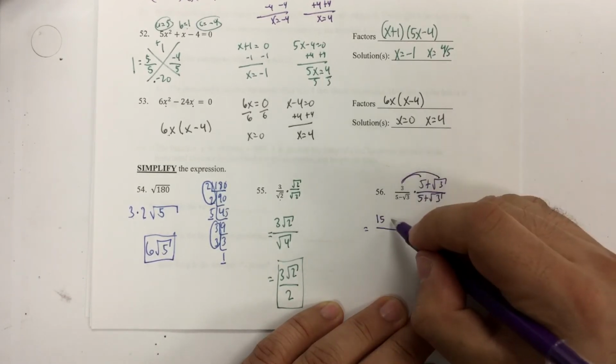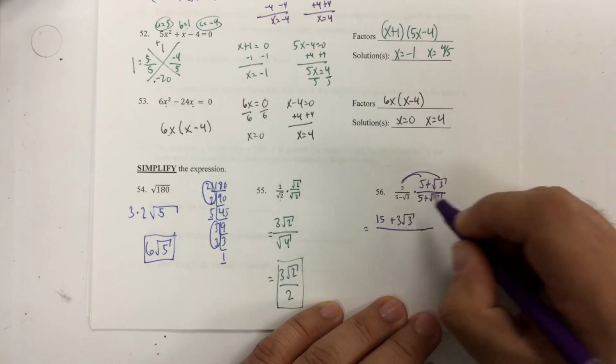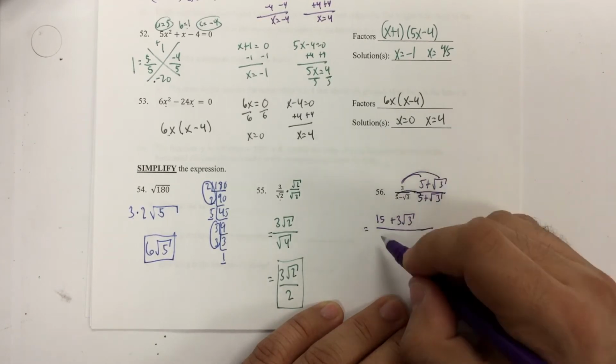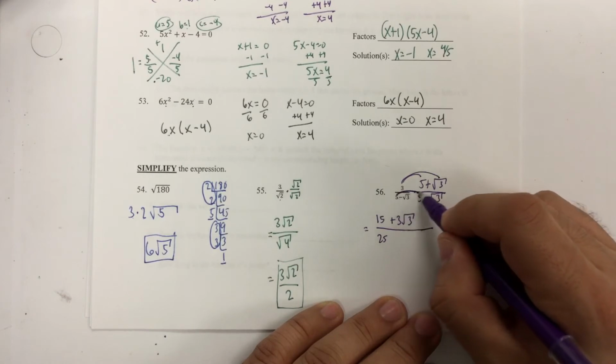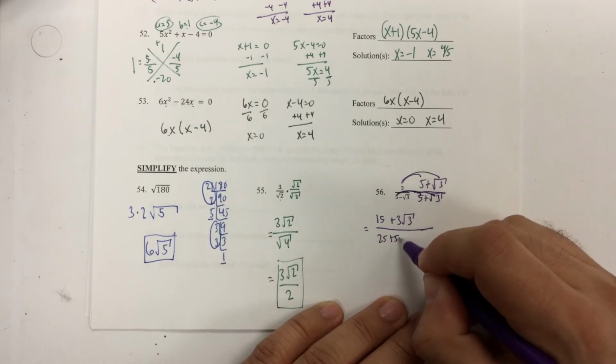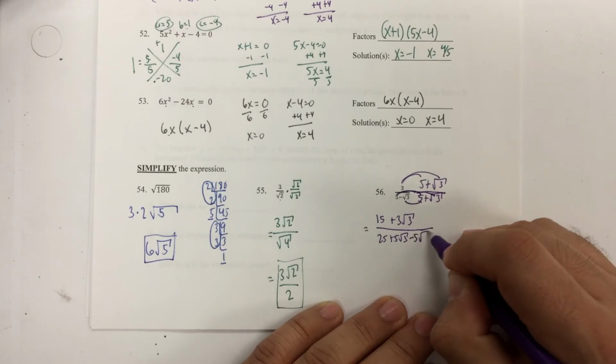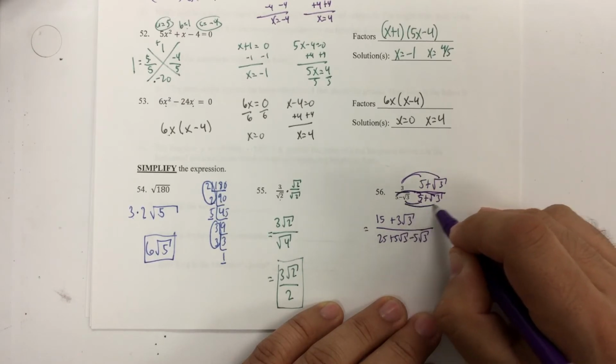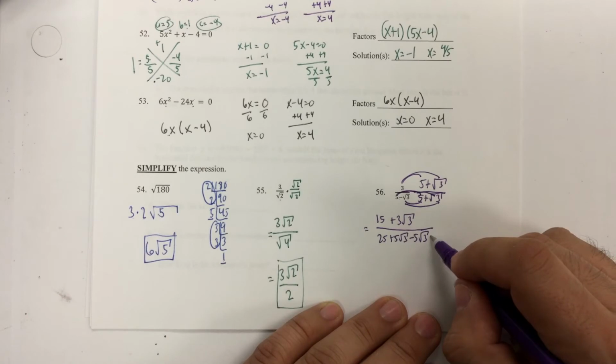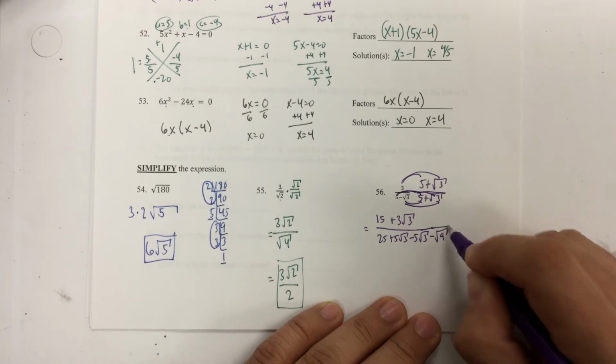3 times radical 3 is plus 3 radical 3. We're going to FOIL the bottom. 5 times 5 is 25. 5 times radical 3 is positive 5 radical 3. Negative radical 3 times 5 is negative 5 radical 3. And negative radical 3 times radical 3 is negative square root of 9.